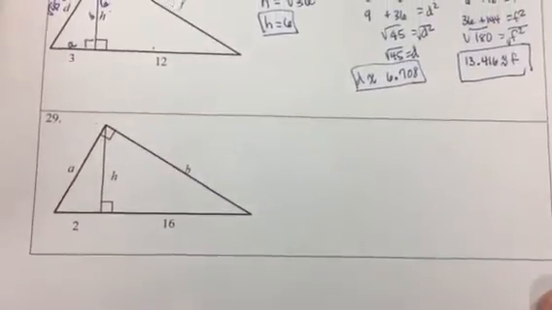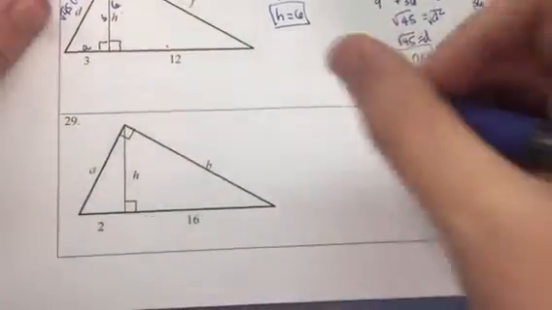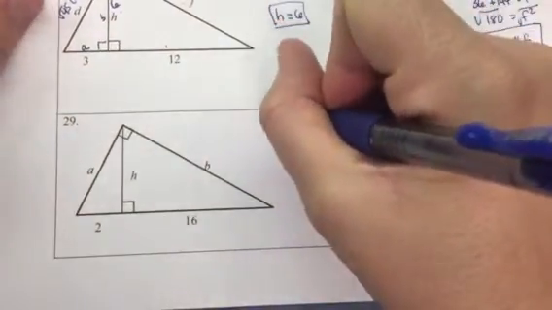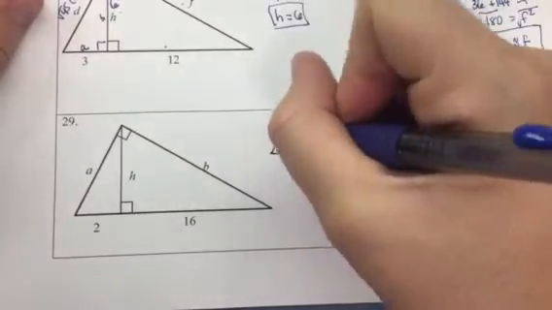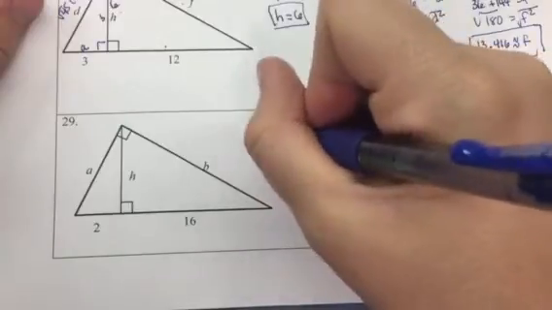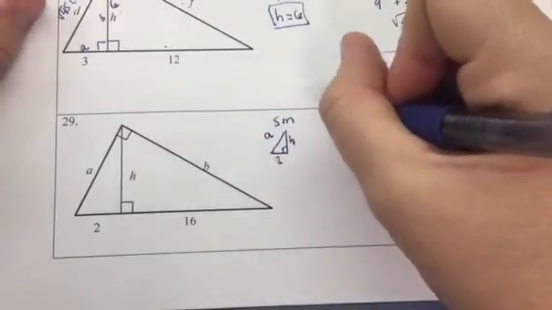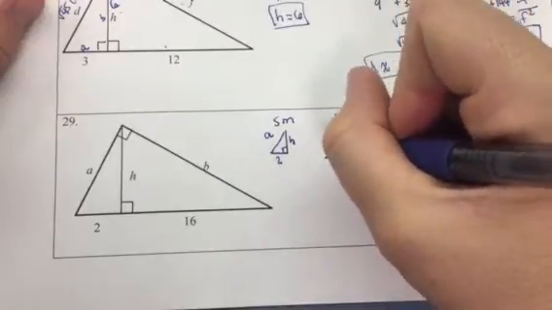All right, last but not least, number 29. I'm going to go back to my proportions for this one. So I'm going to sketch my small, medium, and large triangle. My small has a short leg of 2, a long leg of h, a hypotenuse of a. My medium, and I always sketch them facing the same way.